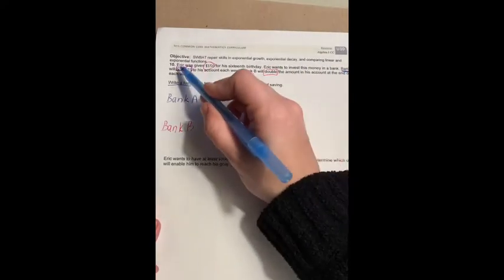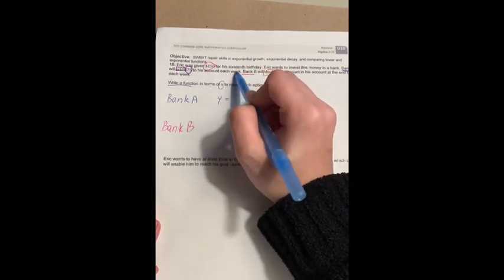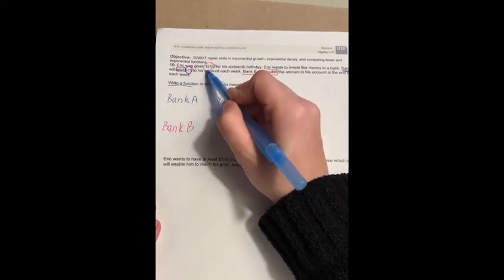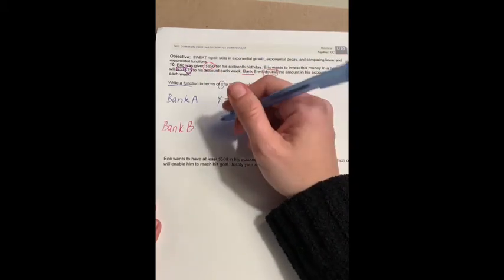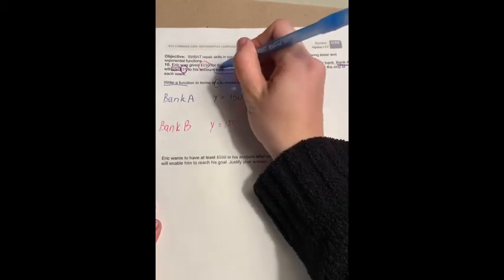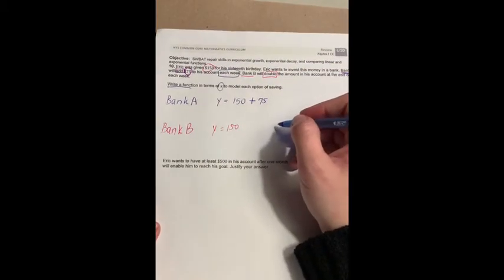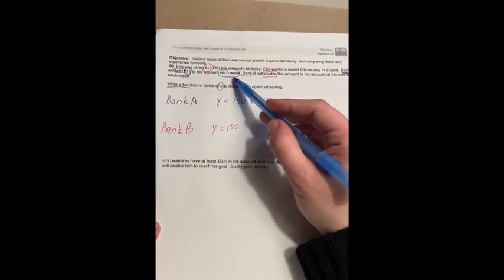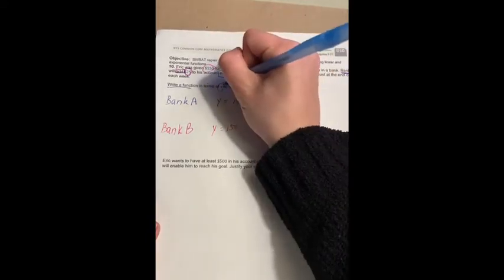And now let's focus on Bank A's sentence. It says Bank A will add $75 to his account each week. But he started out with $150. Actually, both banks, Eric was given $150 to start, right? So both scenarios, he started with $150. So let's just write that for both of them. But Bank A added, so I'm going to put a plus $75 each week. I don't know how many weeks we're talking about. So if I don't know how many weeks we're talking about, that's where my x is going to come in.